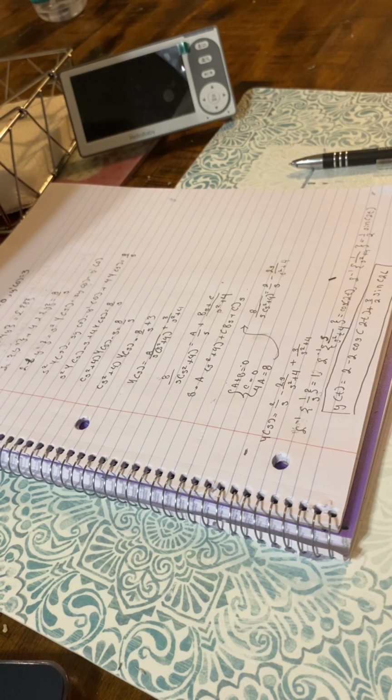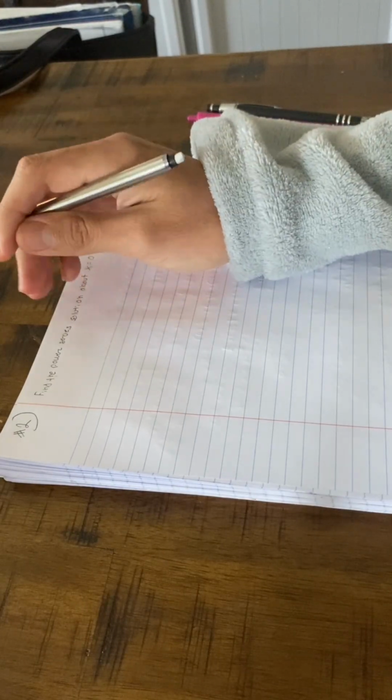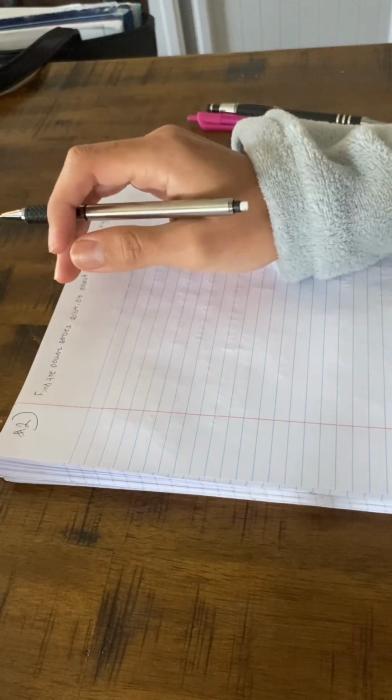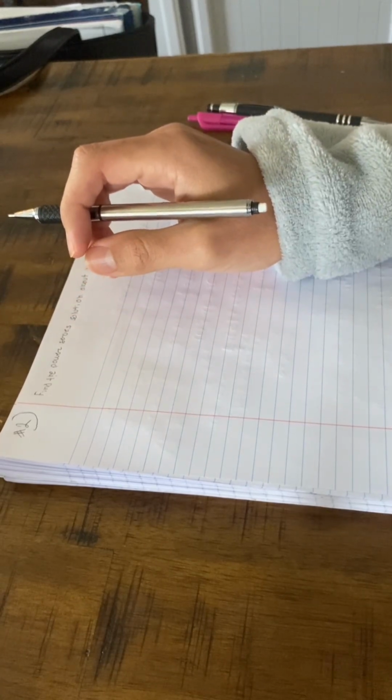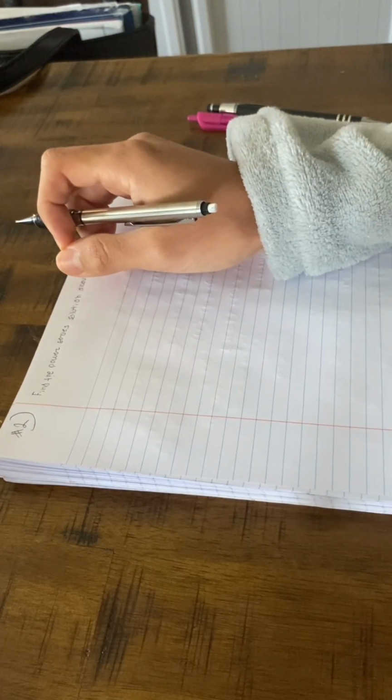And that finishes problem 1. Yay! Problem 2 is the power series solution problem. So first we're going to find the power series solution about x equals 0 for y double prime minus xy equals 0.